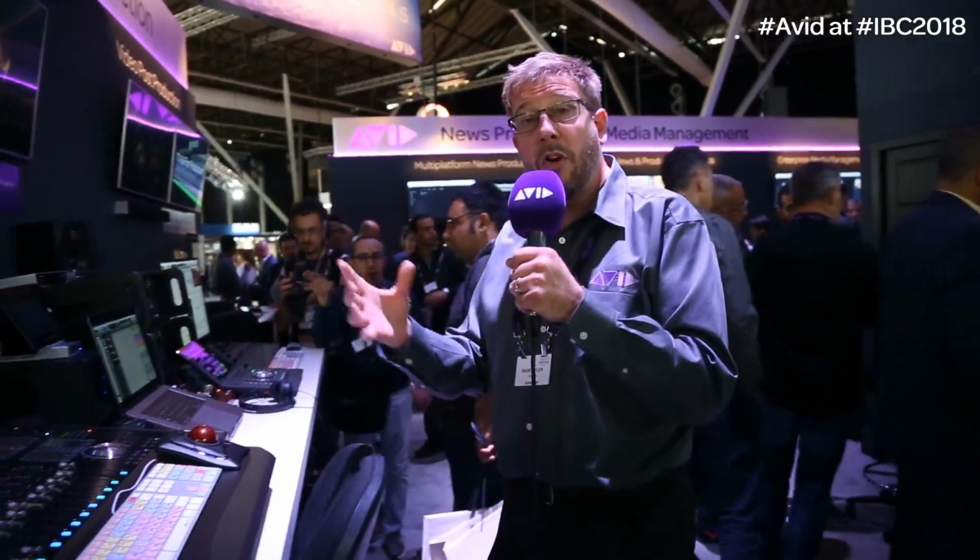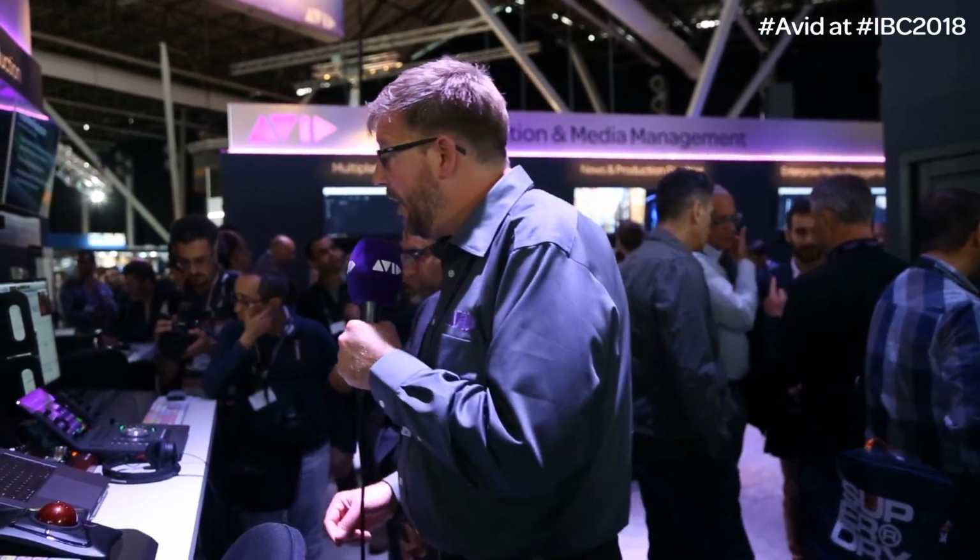So the 16 fader version here is really suited to a smaller audio post-production facility. We're showing how it can work with a TV production workflow. We're also showing how you could create Atmos mixes as well here. You could create Atmos beds and sound design and so on using a console such as this.